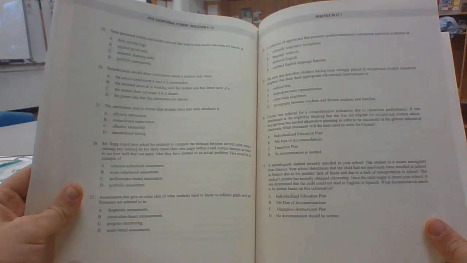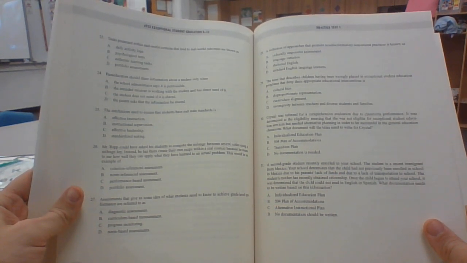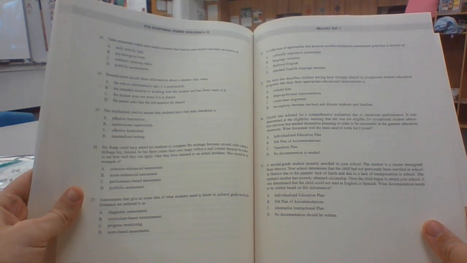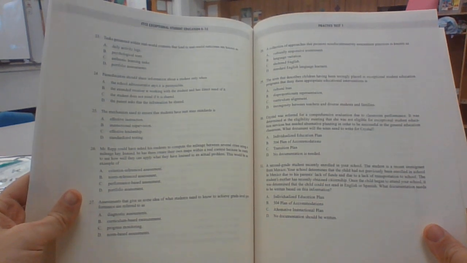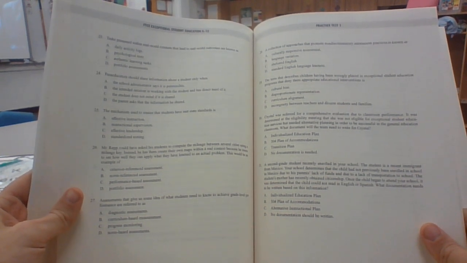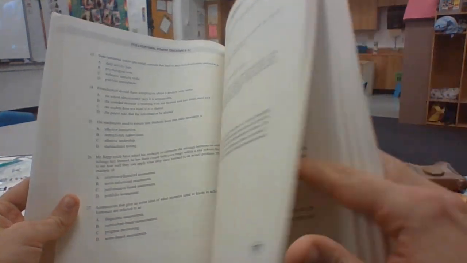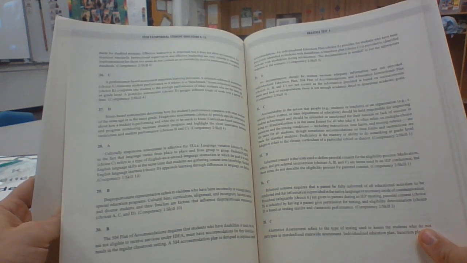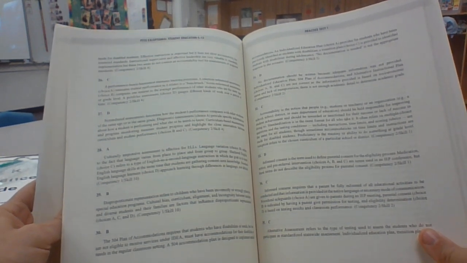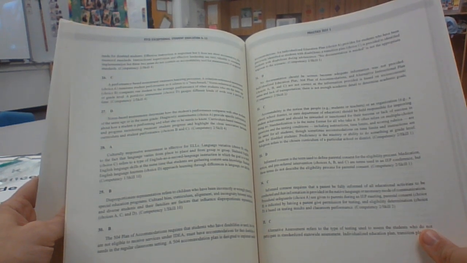27. Assessments that give us an idea what students need to know to achieve grade level performance are referred to as diagnostic assessments, curriculum-based measurement, progress monitoring, norm-based assessments. 27 is D. Norm-based assessments determine how a student's performance compares to other students about the same age or same grade.